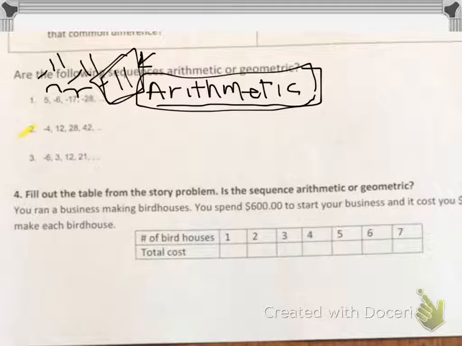All right, let's look at this next one right here. How do we get from one number to the next number? How do we get from negative 4 to 12, 12 to 28, and then 28 to 42? I think that this is going to be addition again, because multiplying in my head, I can't get that to work out right. But how do I get from negative 4 to 12? Let's try adding 16 and see if that works.